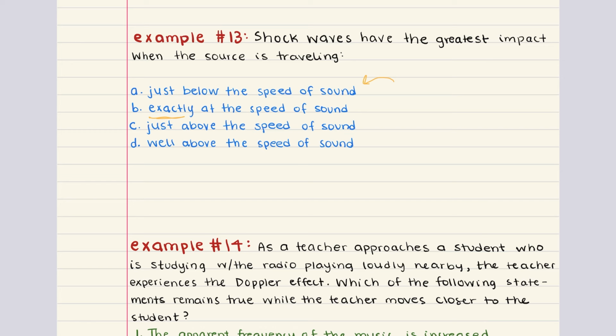If the object travels just above the speed of sound or well above the speed of sound, it will still create shock waves, but the impact of the shock waves tends to be less pronounced than at exactly the speed of sound. At these higher speeds, the shock wave's angle changes and the pressure differential between the front and back of the shock wave decreases as the object moves further away from the speed of sound.